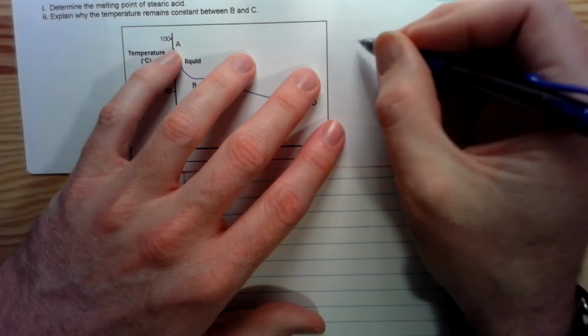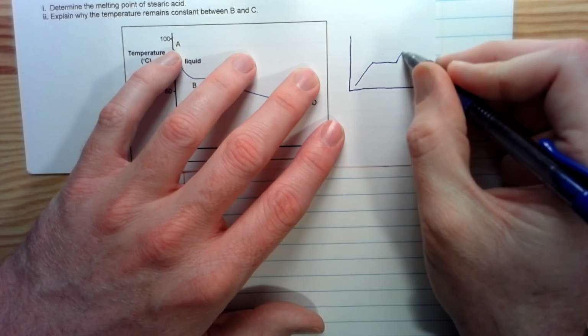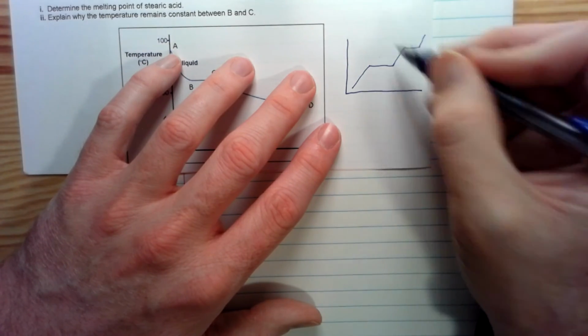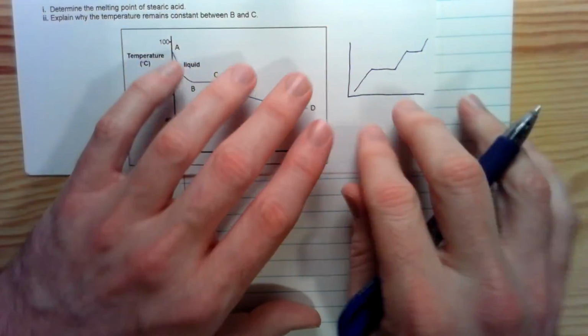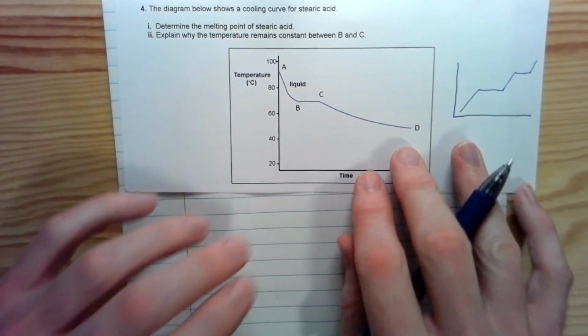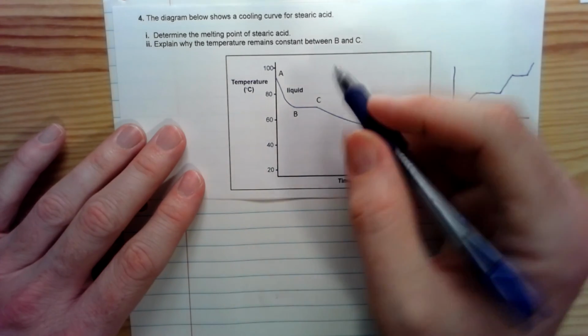Now, this is normally given to you. I remember teaching this to my pre-AP students as this type of curve, right? This would be a heating curve since we're going up in this direction, but this would be a cooling curve since we're going the opposite direction. It means the same principle here.